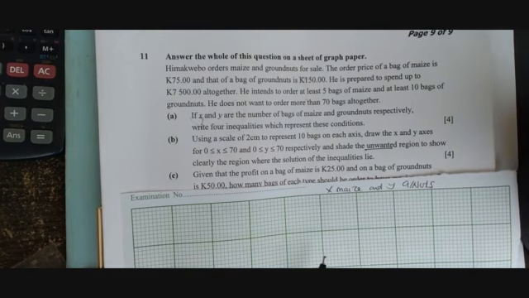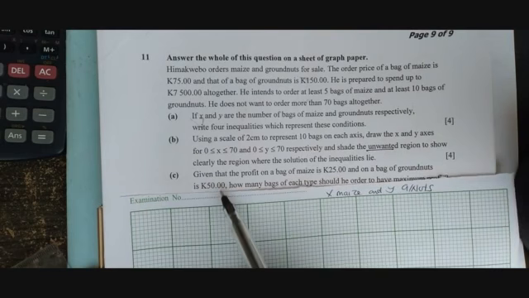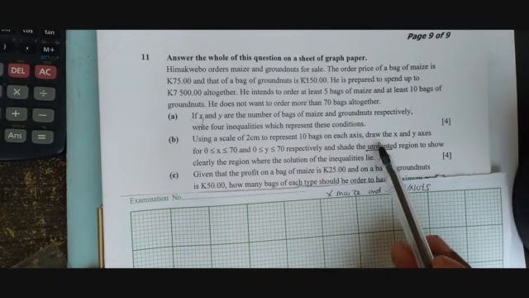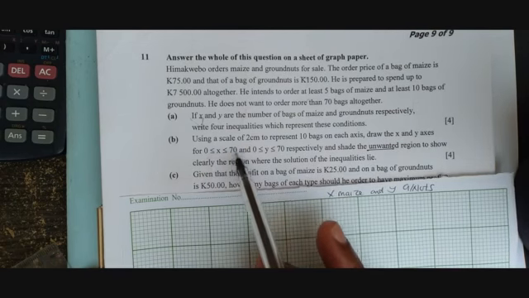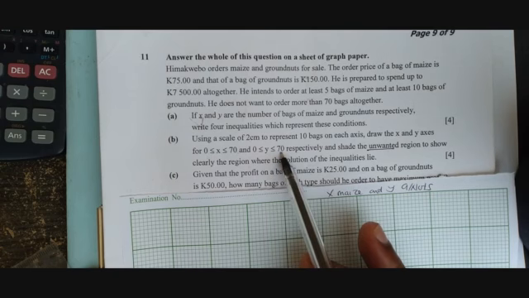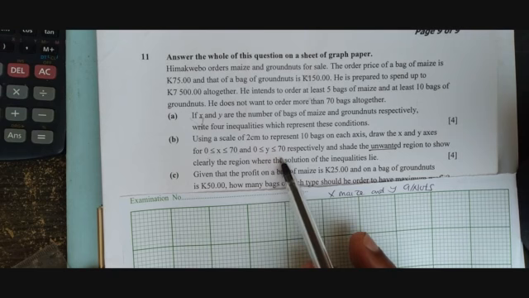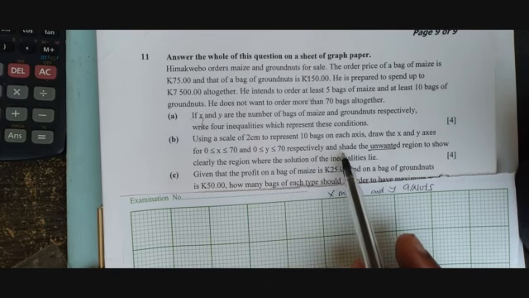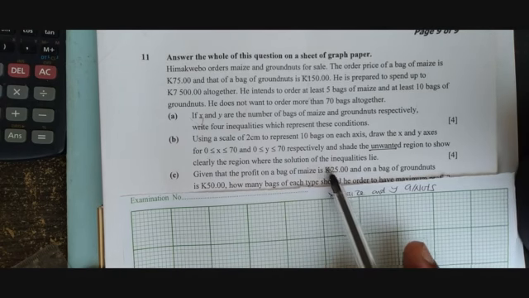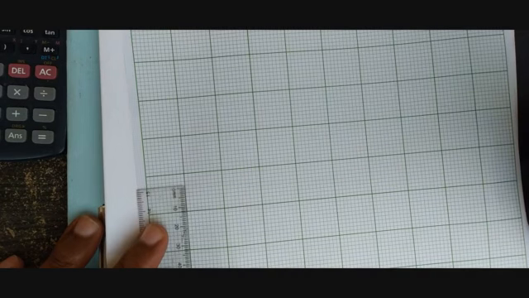Well, that one will help us to come up with a Cartesian plane. Using a scale of 2 centimeters to represent 10 bags on each axis, draw the x and y axes from 0 to 70 for the x-axis and 0 to 70 for the y-axis respectively, and shade the unwanted region to show clearly the region where the solution of the inequalities lies. Okay, so we create the Cartesian plane.